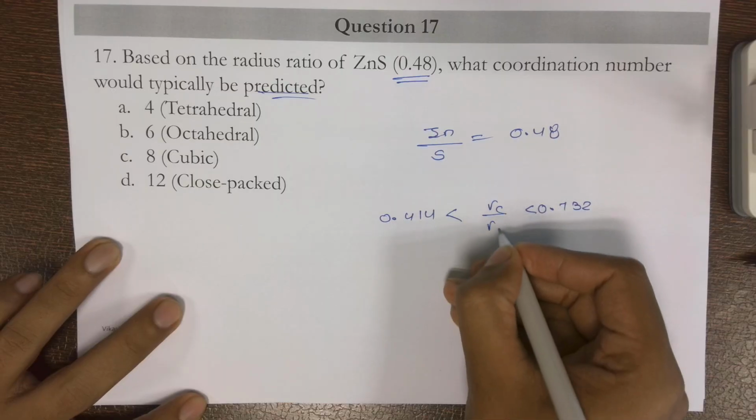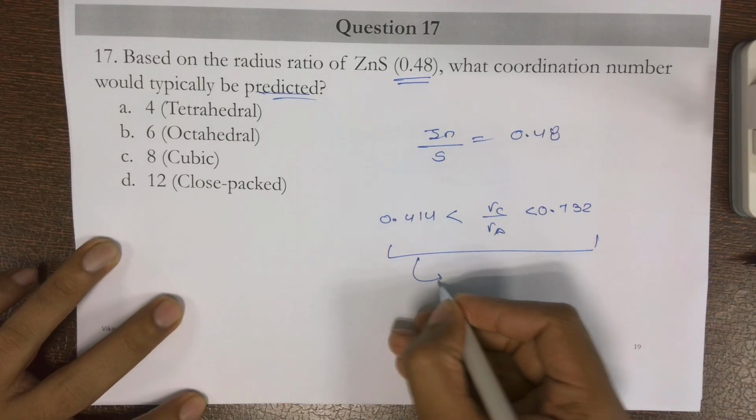If the ratio is this, then the coordination will be octahedral.